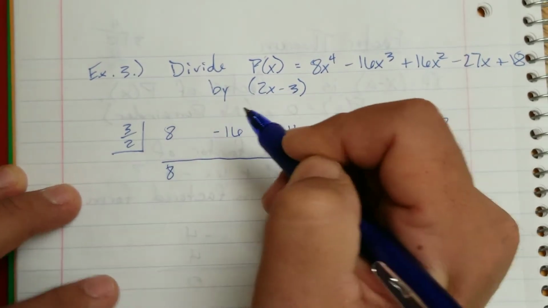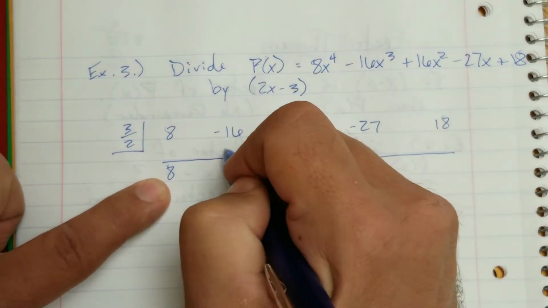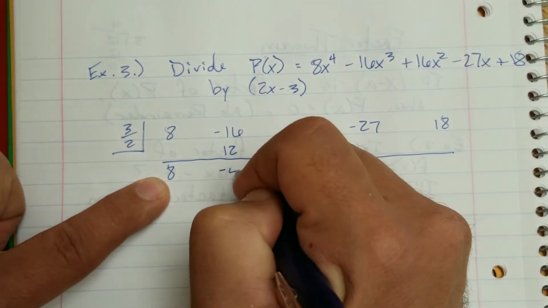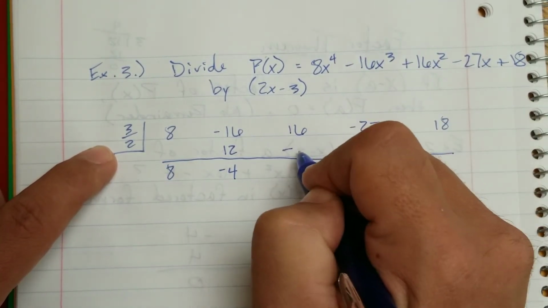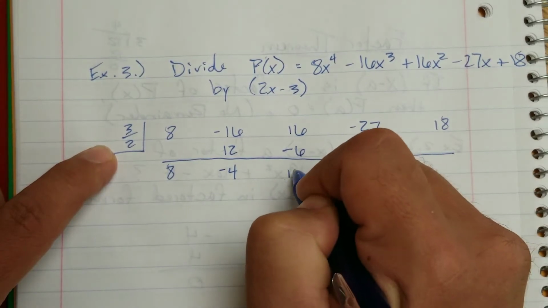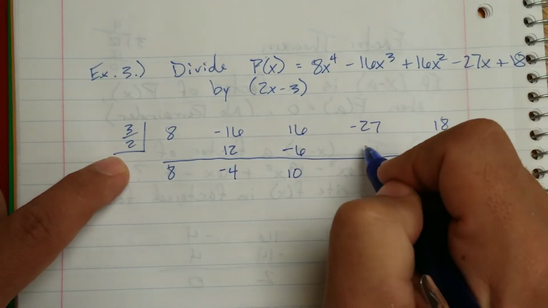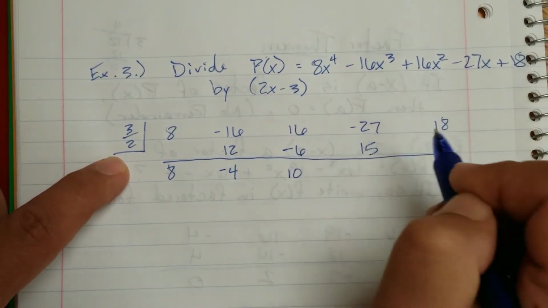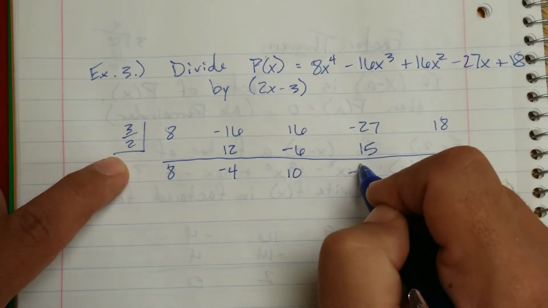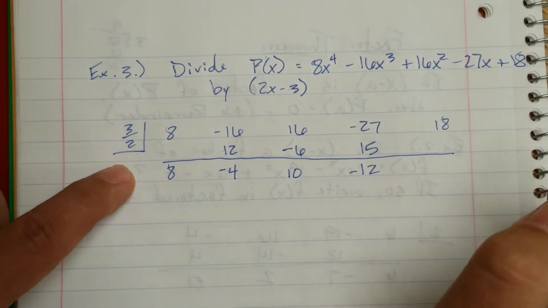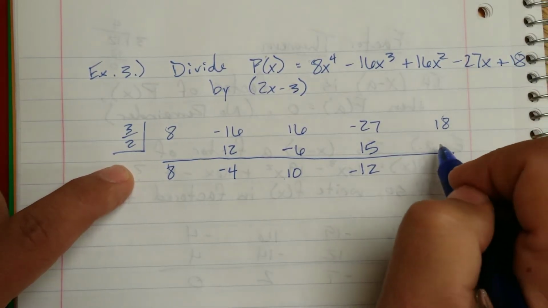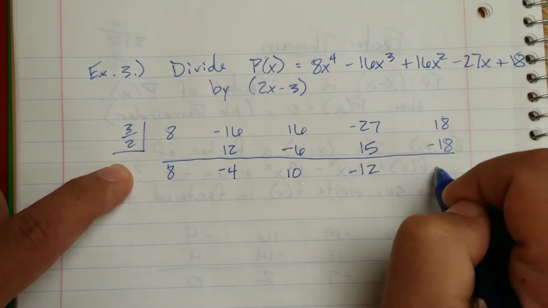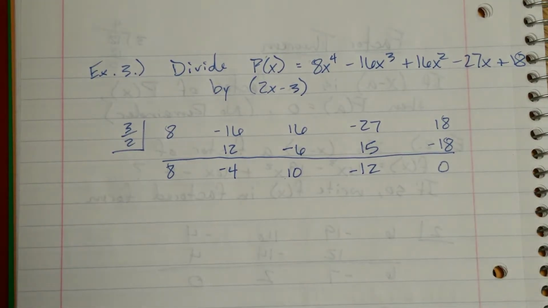So bring down the 8. We get a 24 over 2. We get a negative 12 over 2. We get a 30 over 2. And we get a negative 36 over 2. And we end up with a remainder of 0.